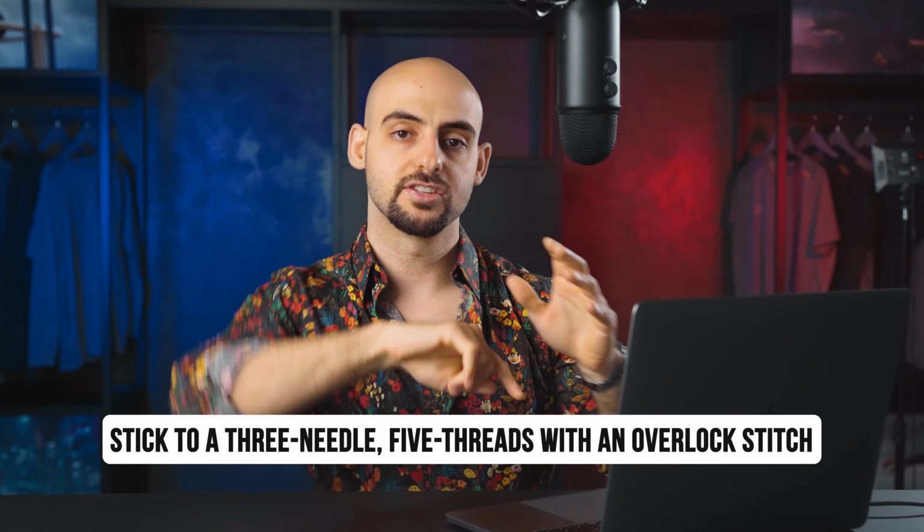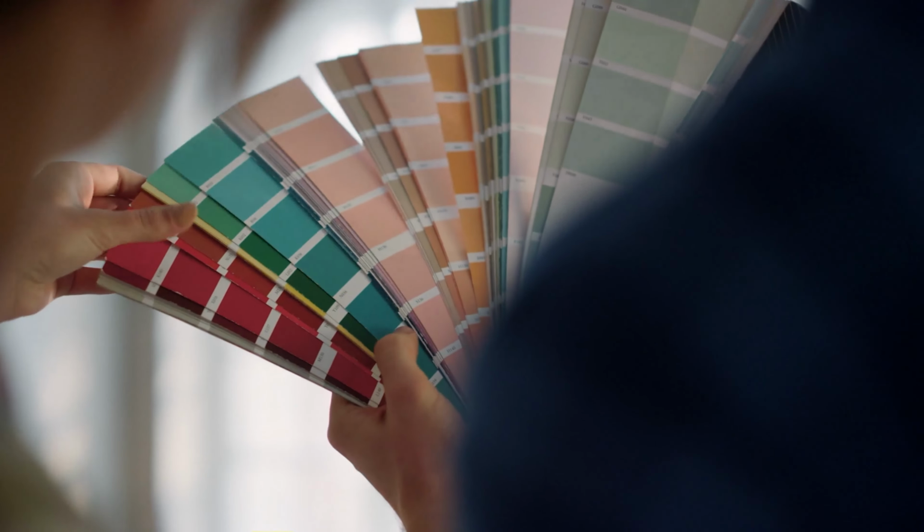Also, consider maybe the types of hems that you're using. Are you using a 3-needle 5-thread hem that has a flat lock seam for stretchability? Are you using a double needle stitch? My recommendation would be stick to 3-needle 5-thread with an overlock stitch because that's going to offer much more stretch. Stay away from single needle pick stitches as those typically will fray up and will definitely open up over time. Number 5, learn to pick color.